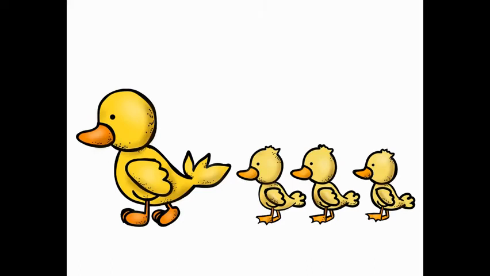What animal do we see here? Yeah, those are ducks. I see one mama duck. She is big. How many baby ducks do you see? Let's count them. 1, 2, 3. 3 baby ducks.